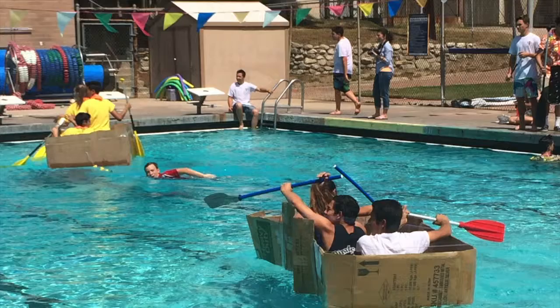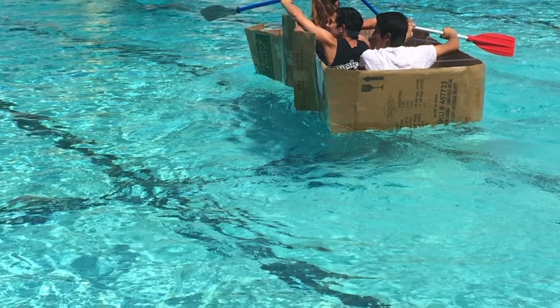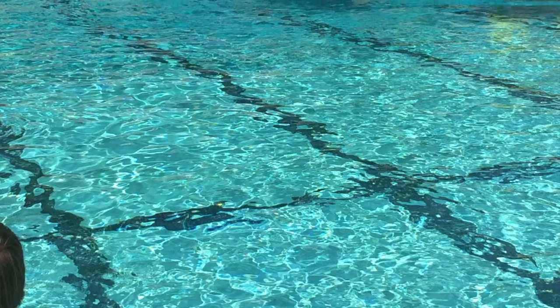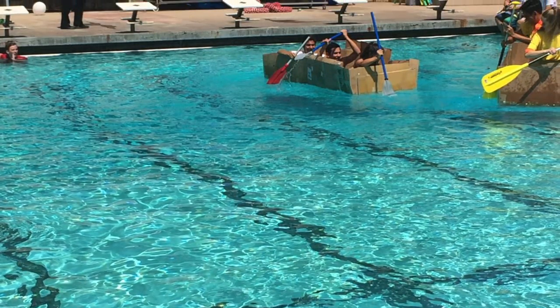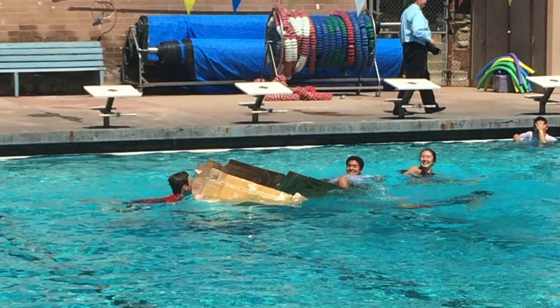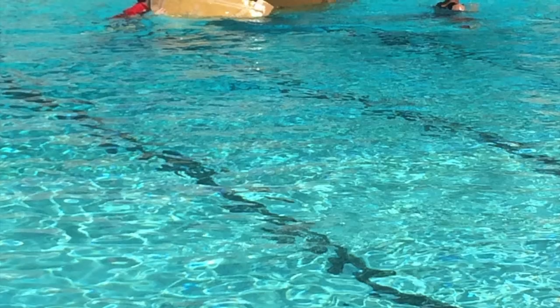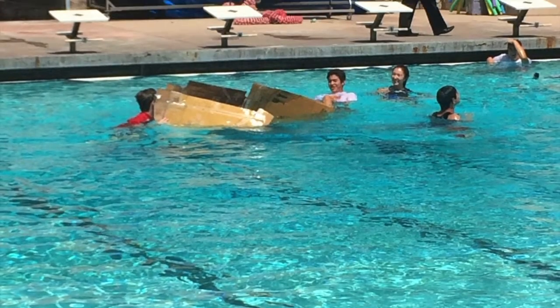The least effective part, or the part that we would change, was the overall structure of the boat. When we got into the boat, it was fine, but eventually, as we started to paddle, the seams that connected the walls to the floor of the boat started to open up, which was how our boat eventually sank.